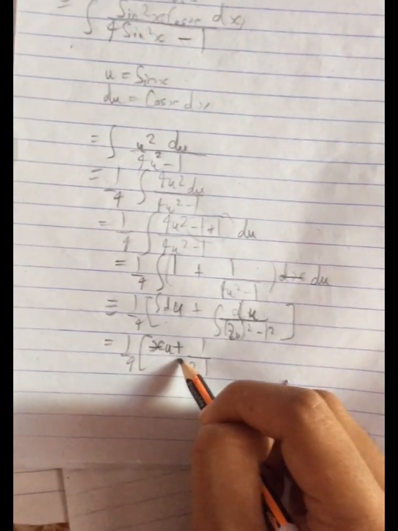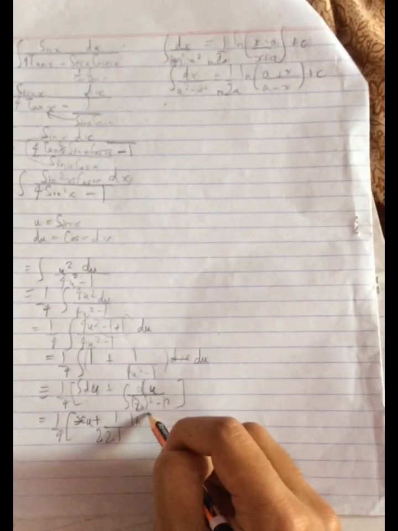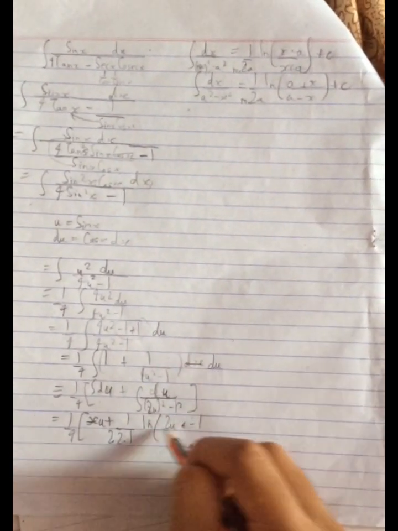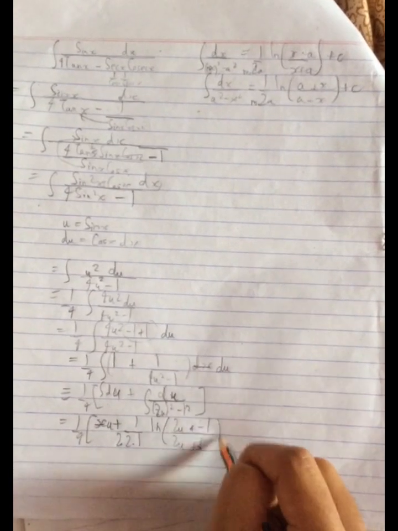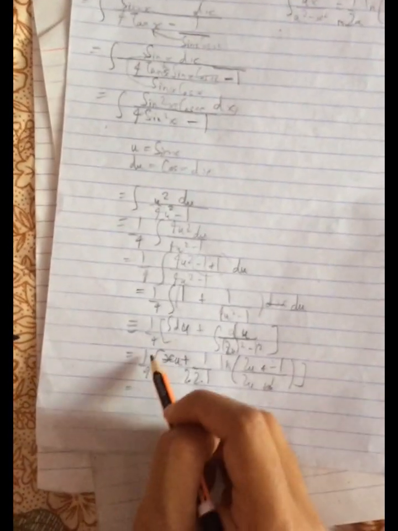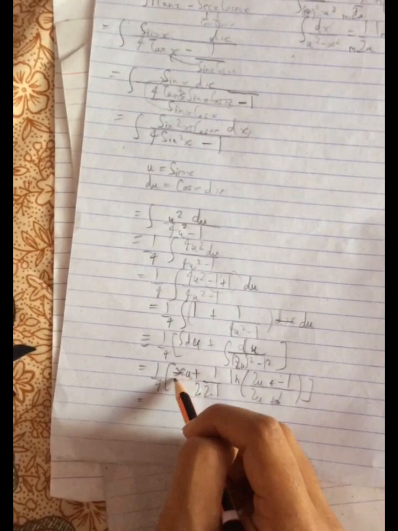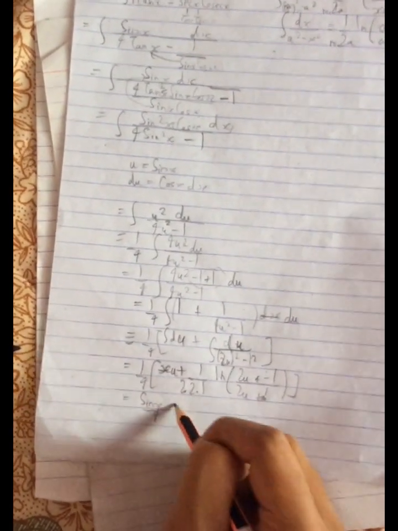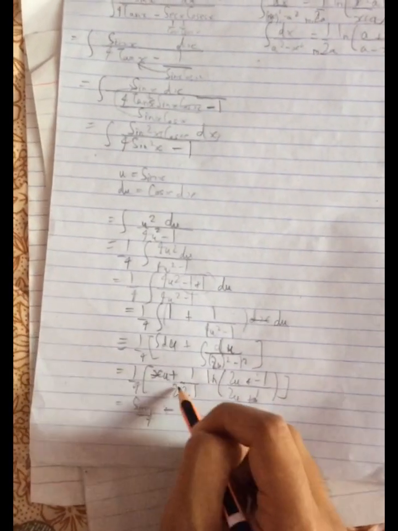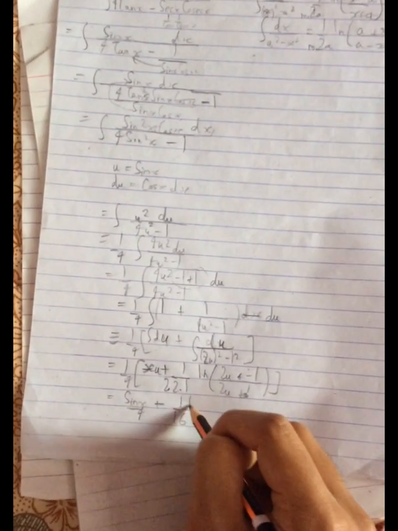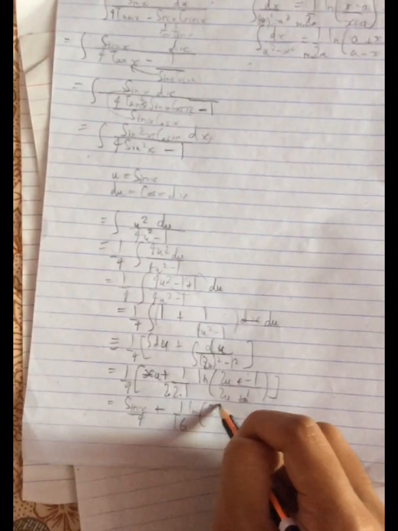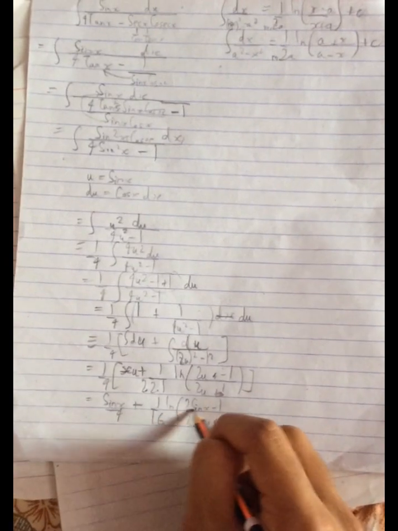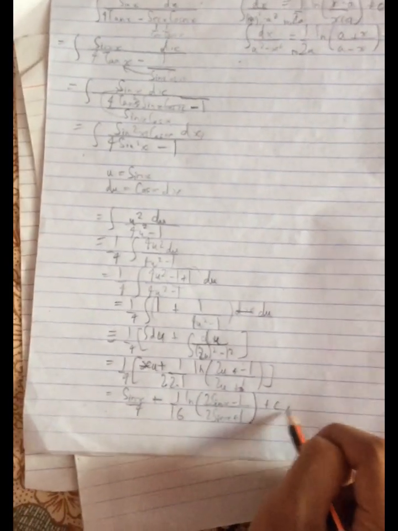So we multiply here by 2 ln |2u - 1| / |2u + 1|. Now let's multiply 1 by 4, u by 4, but we know u is sine x, so this will be sine x by 4 plus 1 by 4 into 4, 1 by 16 ln of |2 sine x - 1| / |2 sine x + 1| plus c.